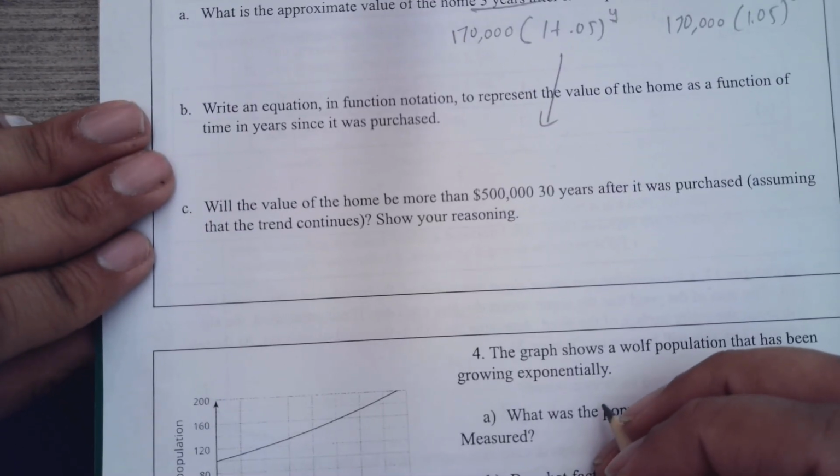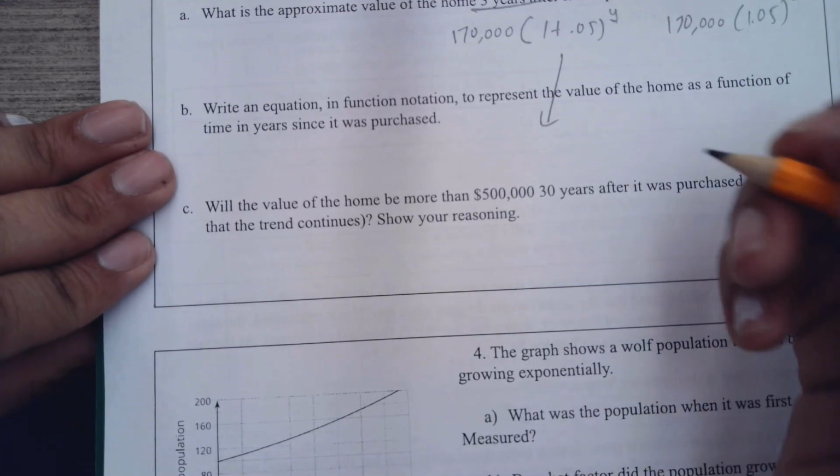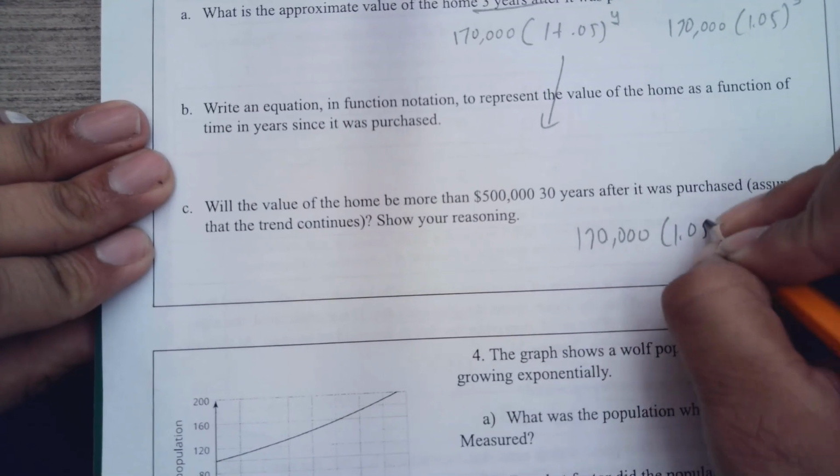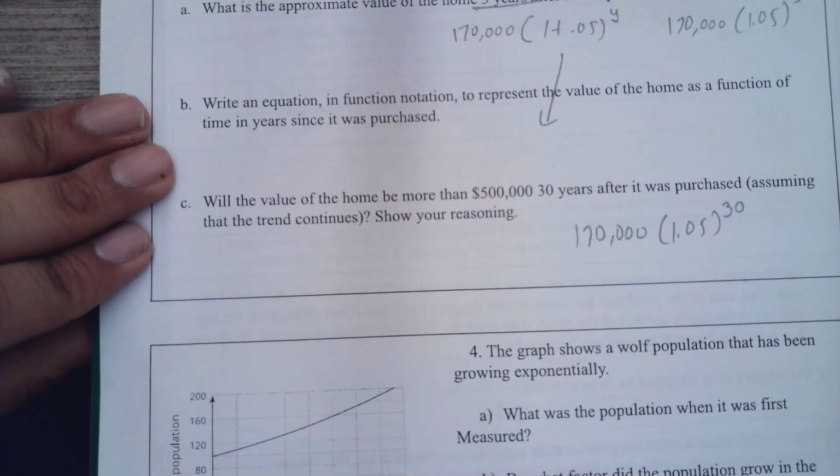Will the value of the home be more than 500,000 in 30 years after it was purchased? So simply plug in 30. If it is greater, then you just say yes, it's greater. If it's not greater, you say it's not greater. Simply plug in 30.